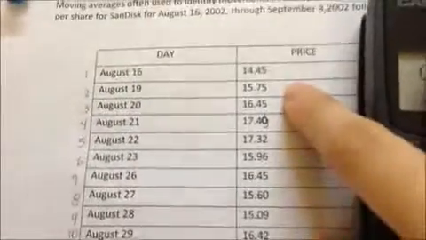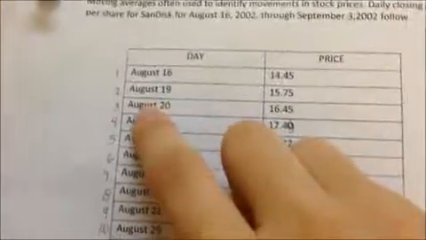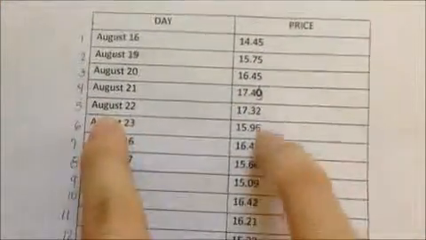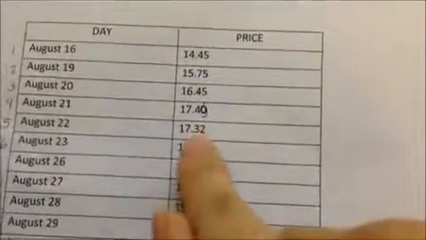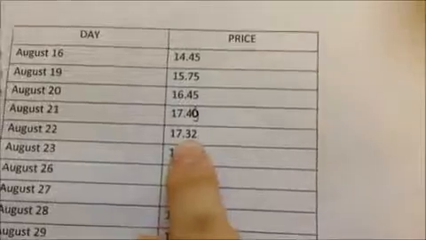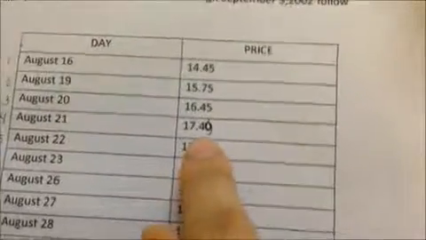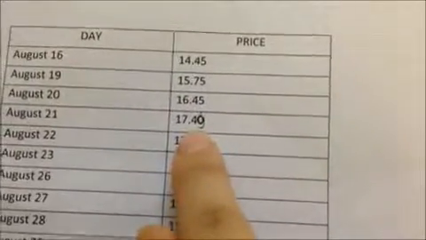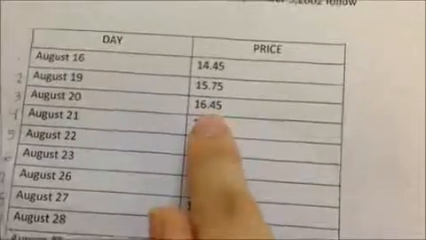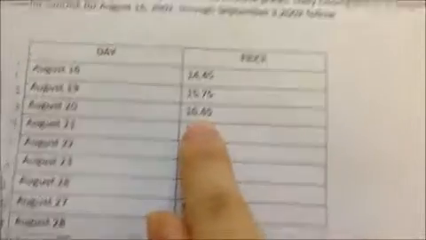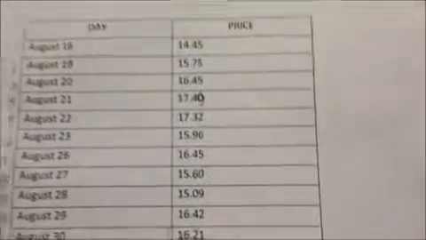And then we are going to get August 26. We are done with August 19, and then the price is 15.75. So we are done with this. We are going to get the 4 data again, so start from 3, 4, 5, and 6. And then again, 15.96 times 0.4, 17.32 times 0.3, 17.49 times 0.2, and 16.45 times 0.1.